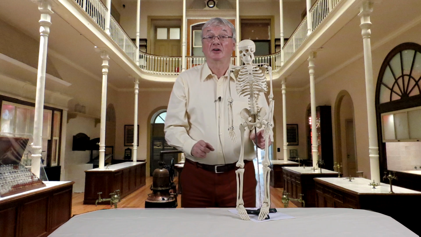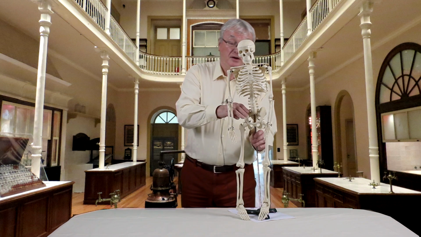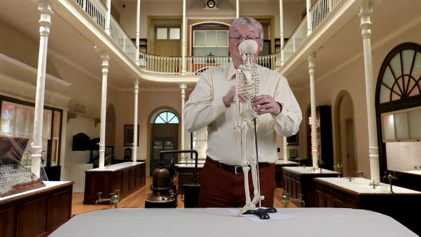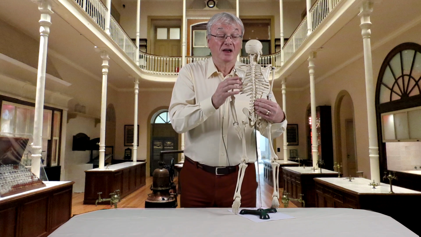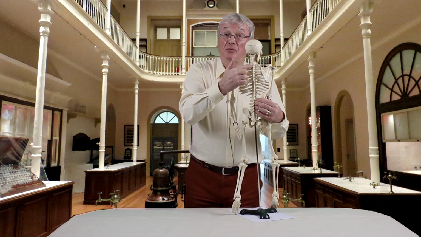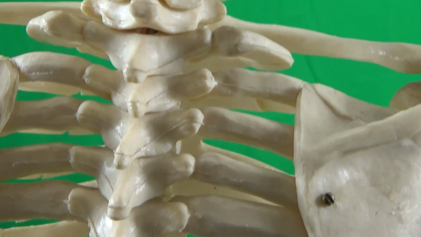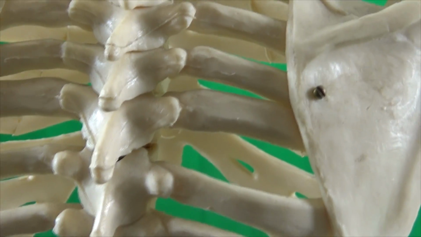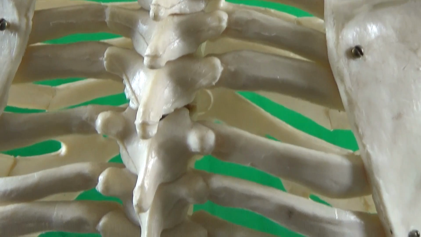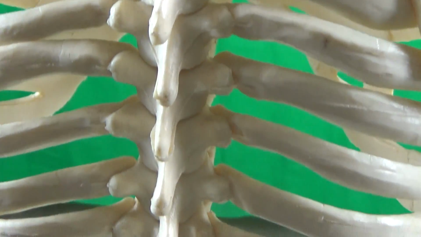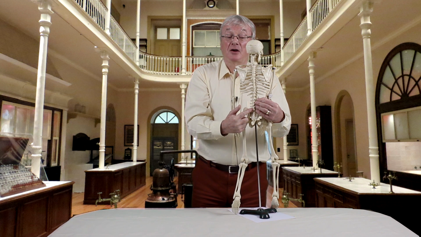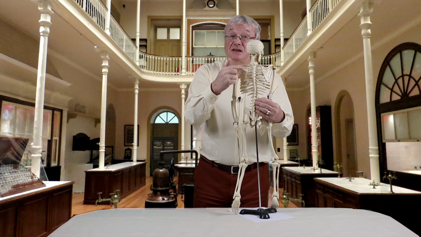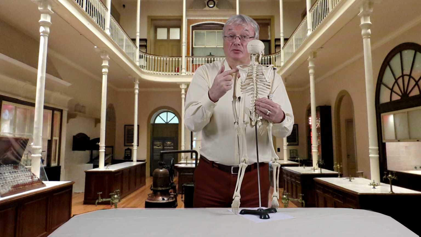Now I'm going to turn the skeleton round, and when I do, we can see the backbone, but in fact it's not just one bone, it's made up of lots of little bones. Each bone is called a vertebra. Together, the plural is vertebrae. So we've got vertebrae running down the back to make the backbone. And we've also got these bones here, which are shoulder blades.